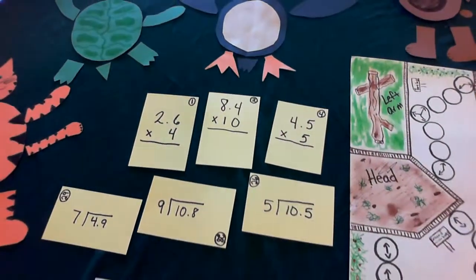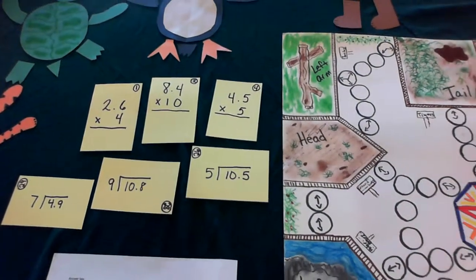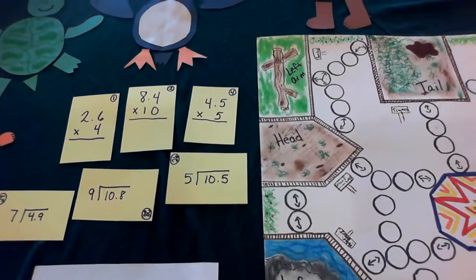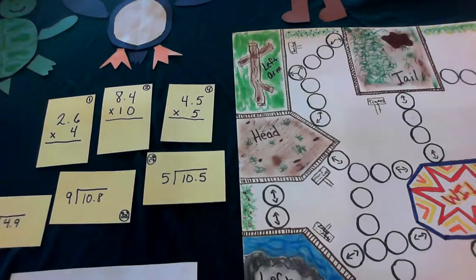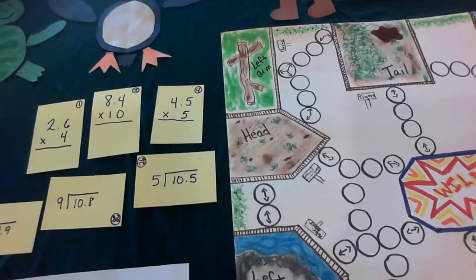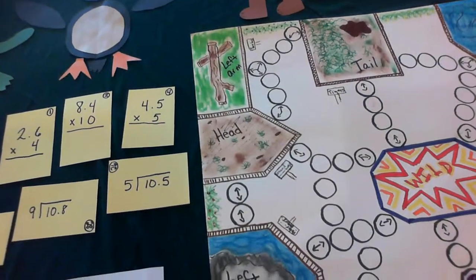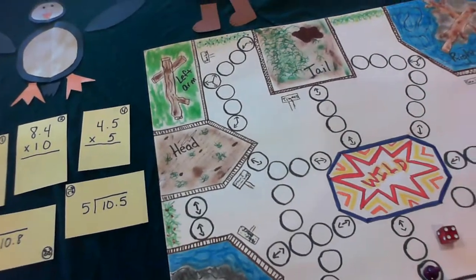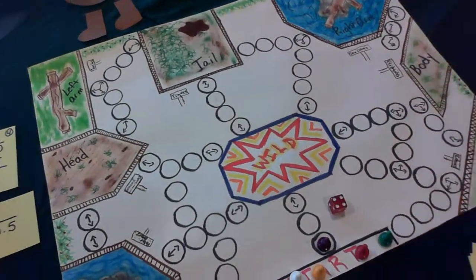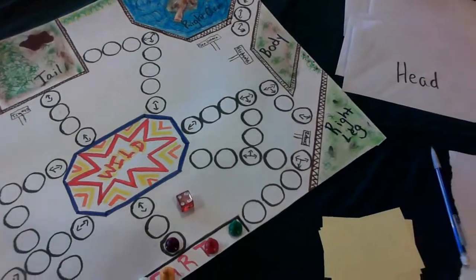The teacher will explain the game ahead of time, along with the rules and expectations. This game would be used during math rotations as a group rotation, while the teacher is working with another group of students. This game can be modified to practice any skill by simply switching out the problem cards.